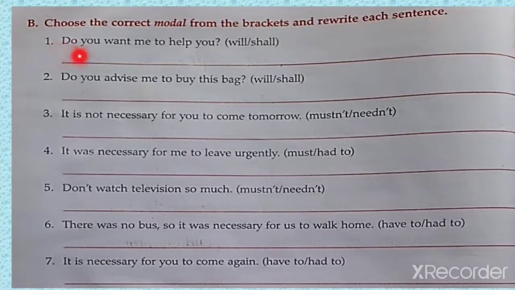Now look at the first sentence. First, look at the title. Choose the correct modal from the brackets and rewrite each sentence. First, you have to choose the correct modal verb. Here are two options given to you, so you have to choose the correct one. And after you choose that correct one, you have to use that modal verb in your sentence.